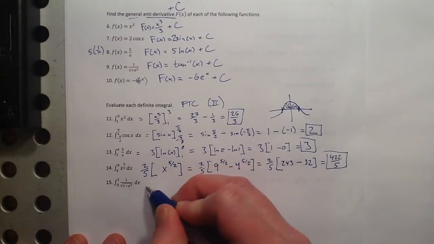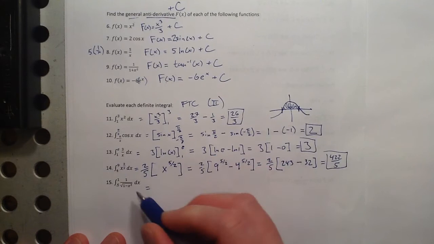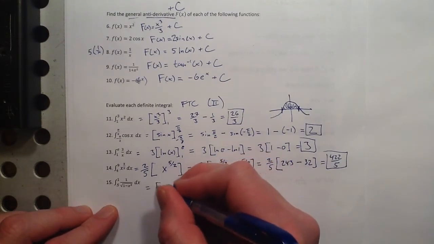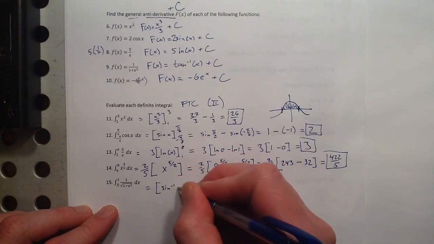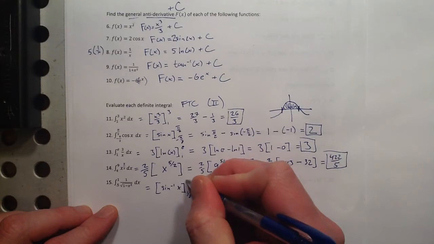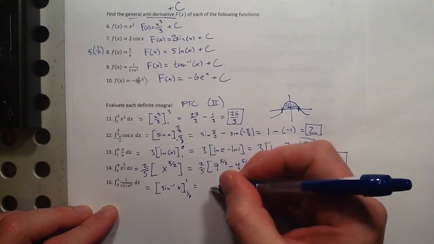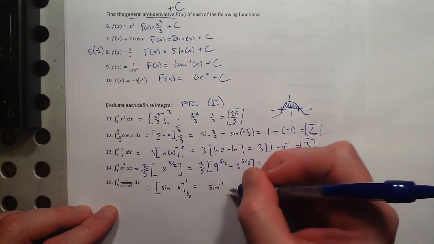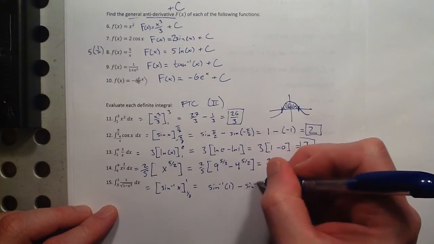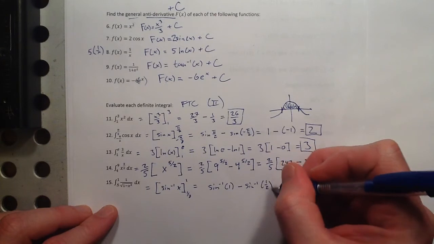Here, we should recognize this. That's the derivative of the sine inverse function from 0.5, which is 1/2, to 1. So that's the sine inverse of 1 minus the sine inverse of 1/2.